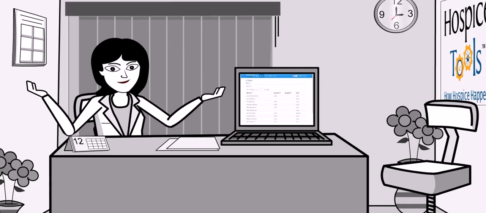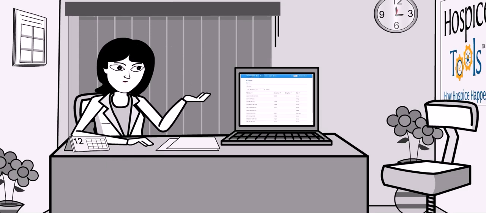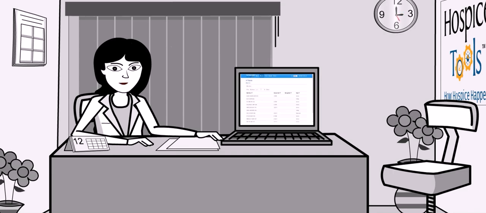And that's how bereavement is built into the system. Hospice Tools uses simple workflows and flexible forms to deliver a robust, streamlined bereavement process.